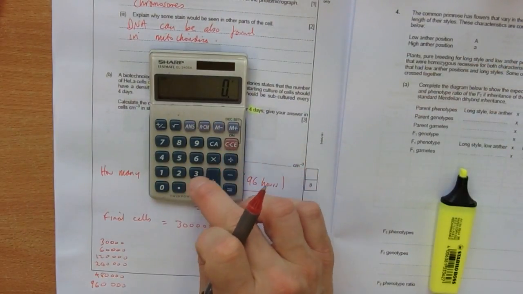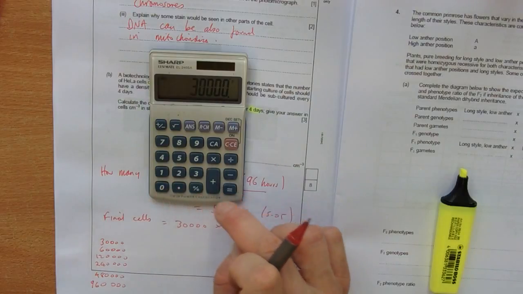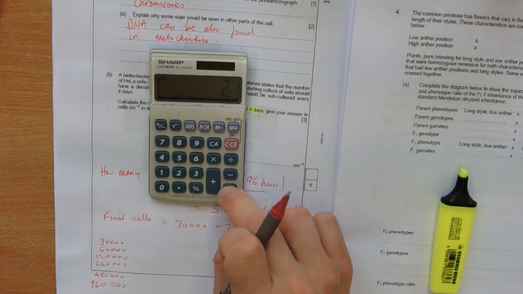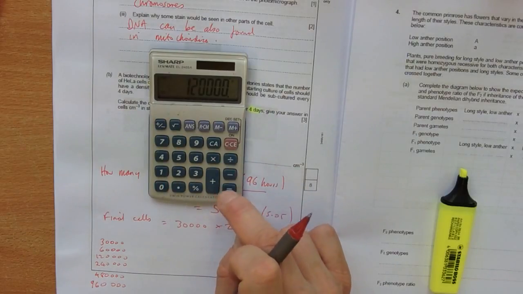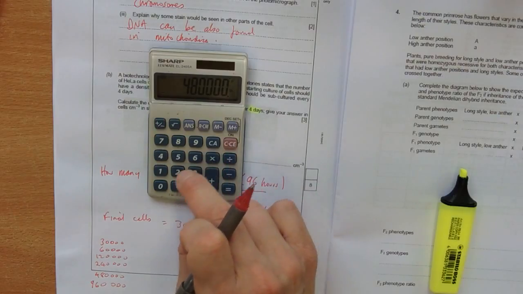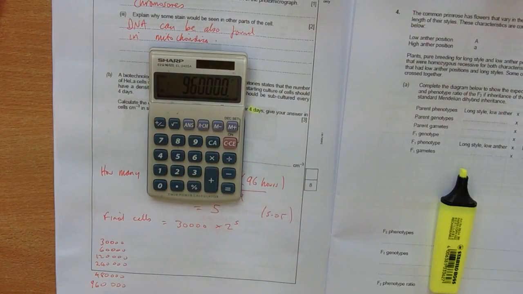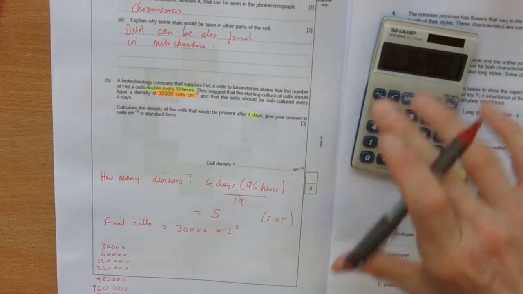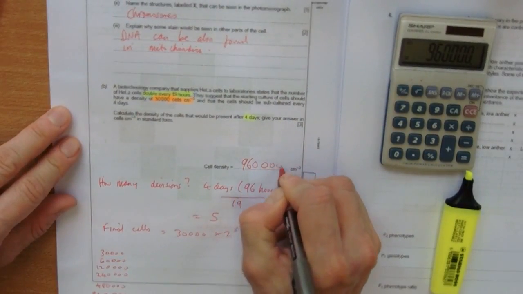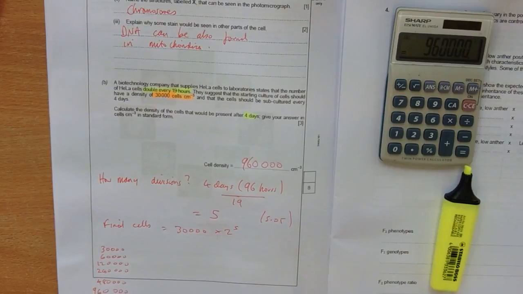So let me do that on here. 30,000, so first division times 2. That's 1 division, 2 divisions, 3 divisions, 4 divisions, 5 divisions. 960,000. So you could more or less do that almost in your head.